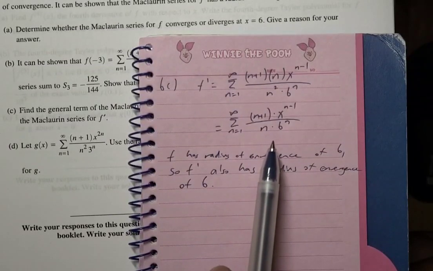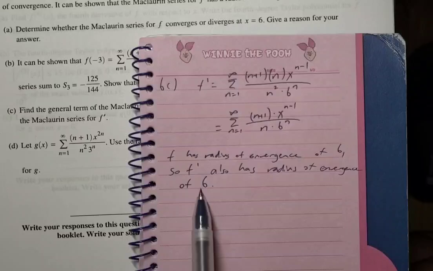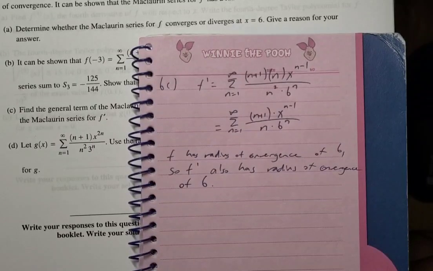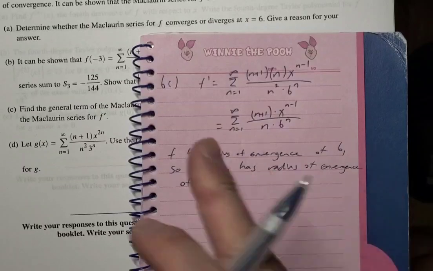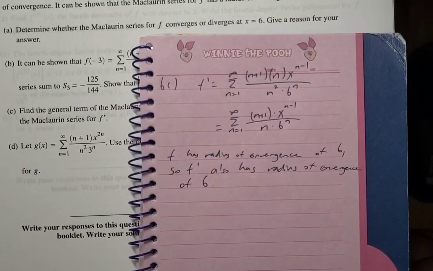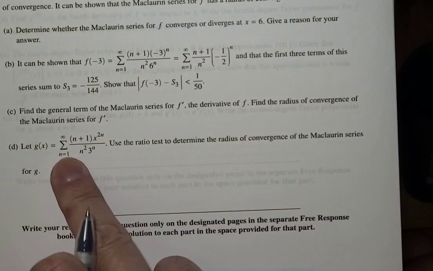Radius of convergence. The second point is earned for a supported answer of 6. Because the radius of convergence of the Maclaurin series of f is 6, the radius of convergence of the Maclaurin series of f prime is also 6. That's pretty much what I said there, so that gives me the point right there. Of course, you can do the ratio test and all that, but if you understand the simple concept, this is acceptable. Okay. And then 6D, g of x is this guy.